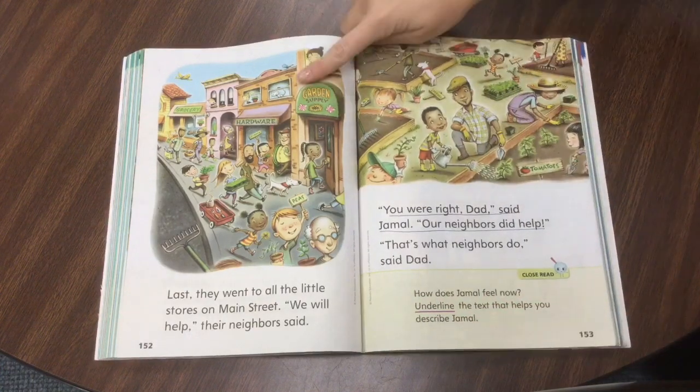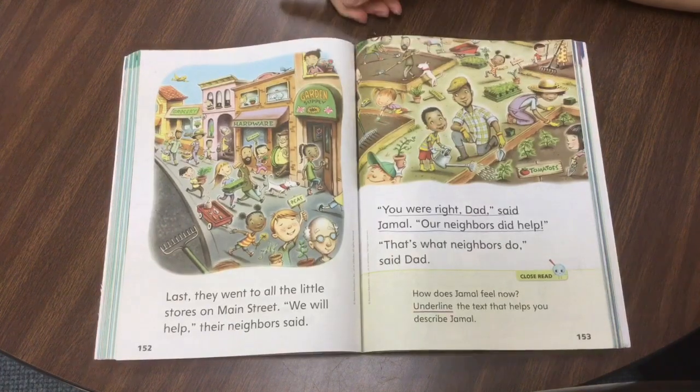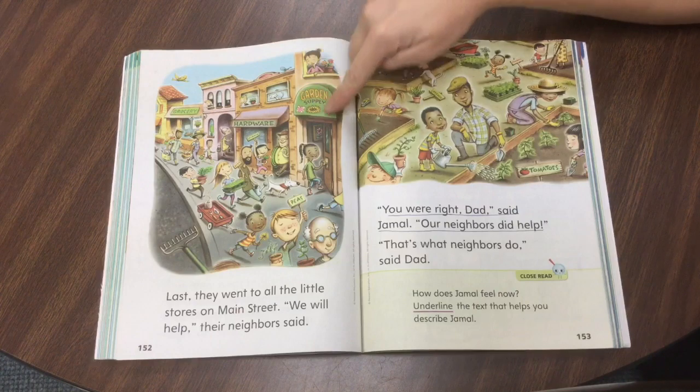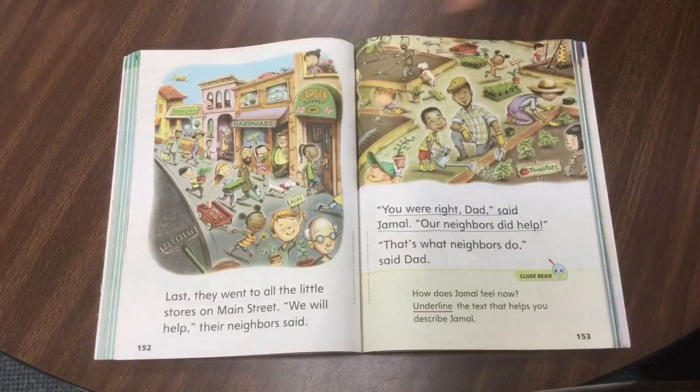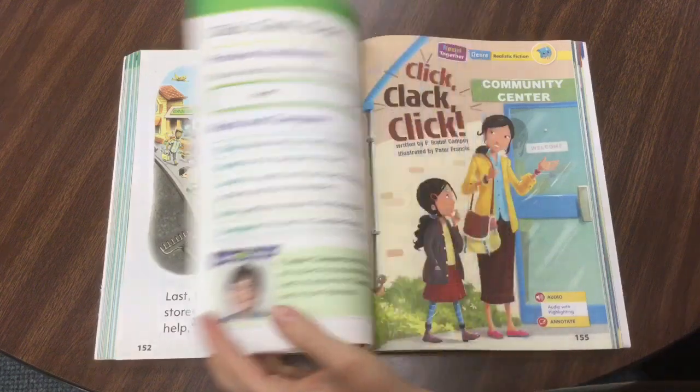Let's look back at this page. Are neighbors only the people that live there? No, these are the neighbors that run the stores. So people that work in the stores are also your neighbors. Let's go on to our next story.